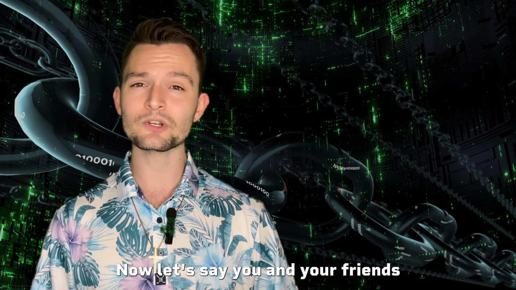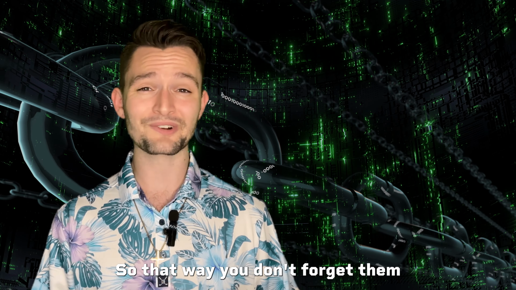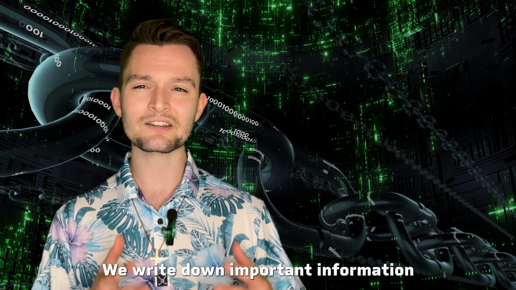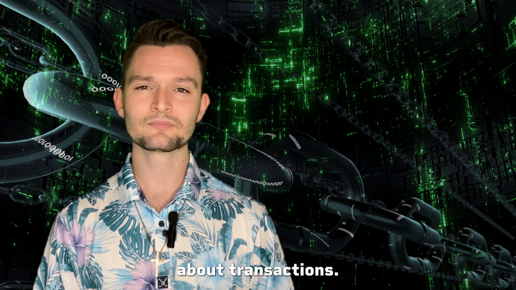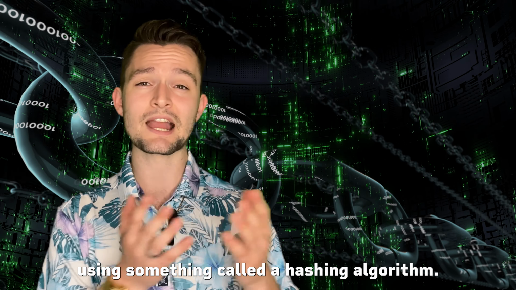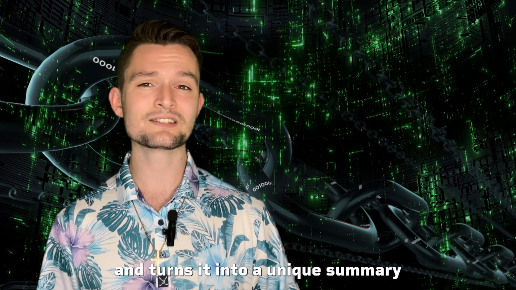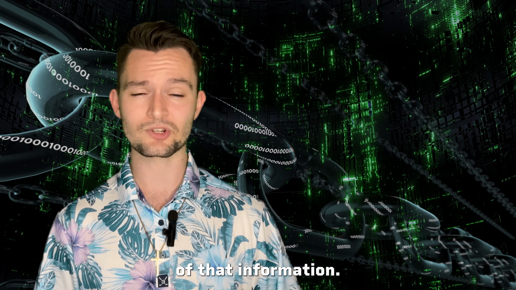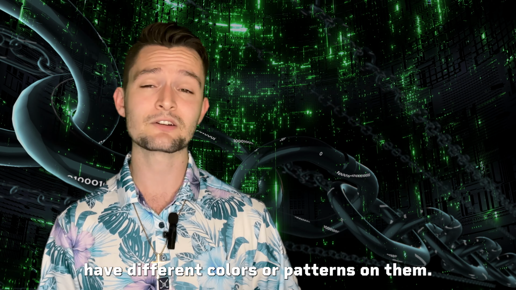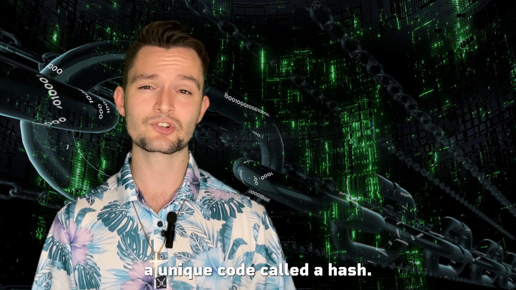Now let's say you and your friends want to write down all of the moves you make while playing Jenga, so that way you don't forget them. In a blockchain, instead of writing down Jenga moves, we write down important information about transactions. The information in a block is put together using something called a hashing algorithm. This is like a secret code that takes the information and turns it into a unique summary of that information. Just like how different blocks in Jenga have different colors or patterns on them, each block in a blockchain has a unique code called a hash.